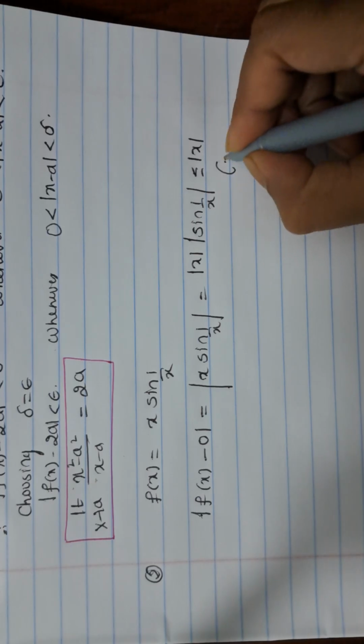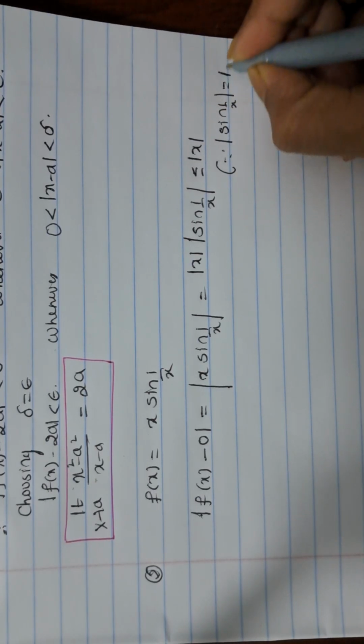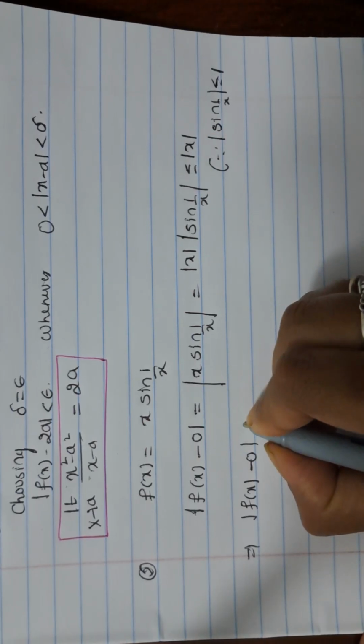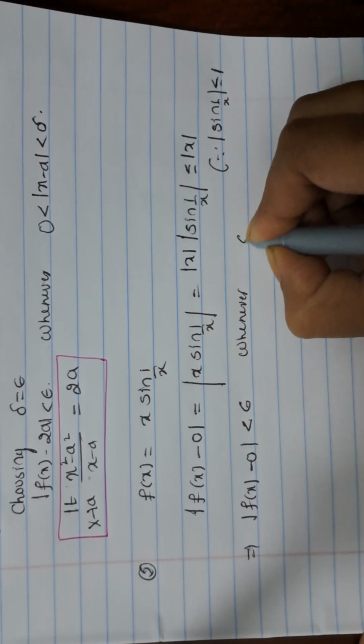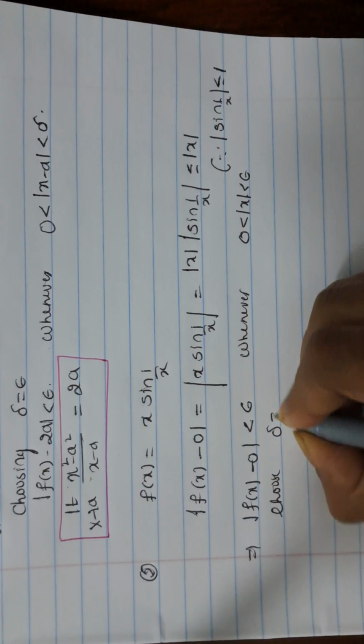Okay, so if you want to, you can write this as modulus of sine 1 over x is less than or equal to 1. Okay, so now we have got an idea about this. Clearly, modulus of f of x minus 0 we got as less than epsilon whenever 0 is less than modulus of x, which is less than epsilon. Okay, by the definition of our limit. Now again I choose our delta as epsilon.